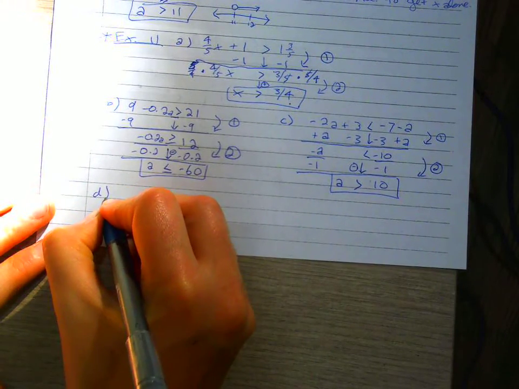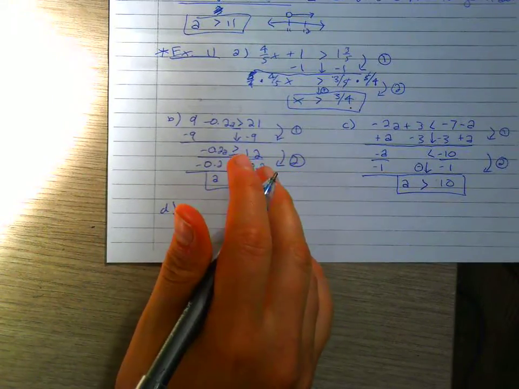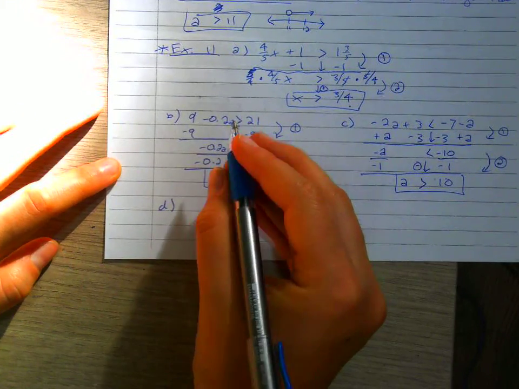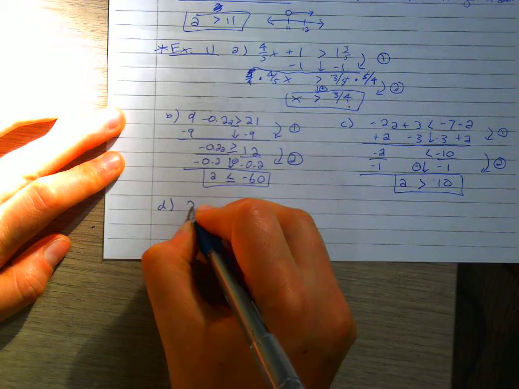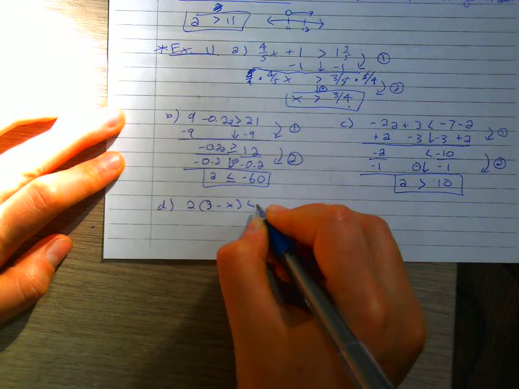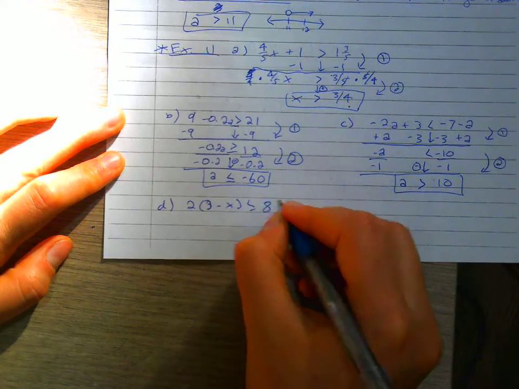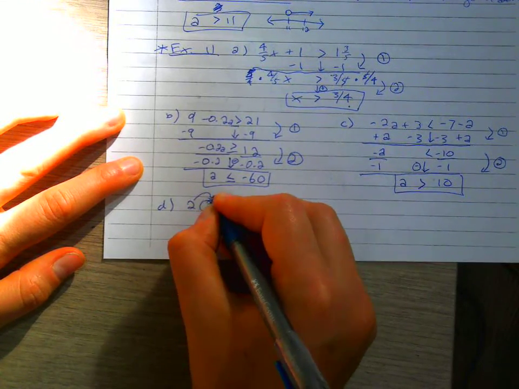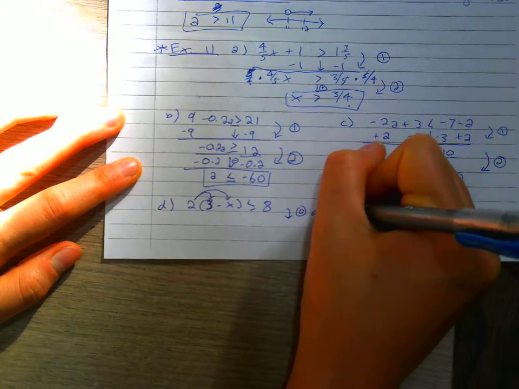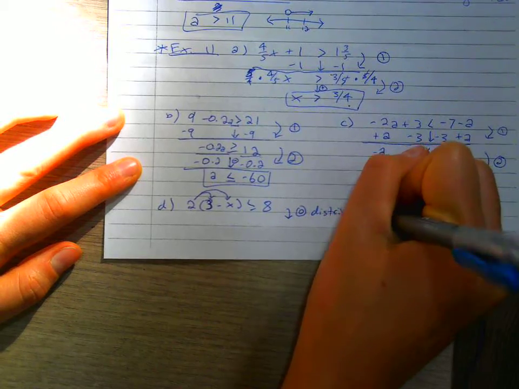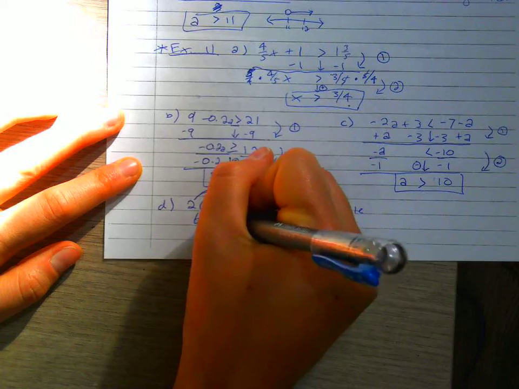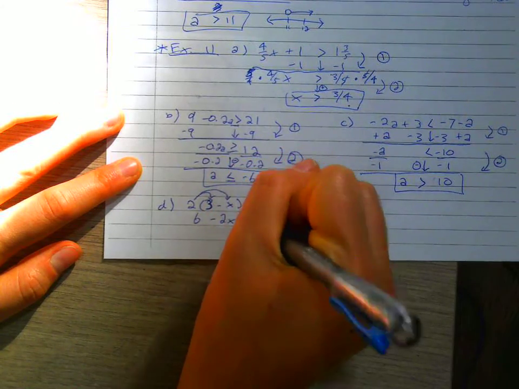Final one, D. We haven't seen a distributive one yet, but we just apply the same principles as an algebra problem, where first we distribute. So 2 times 3 is 6. 2 times negative x is negative 2x, less than or equal to 8.